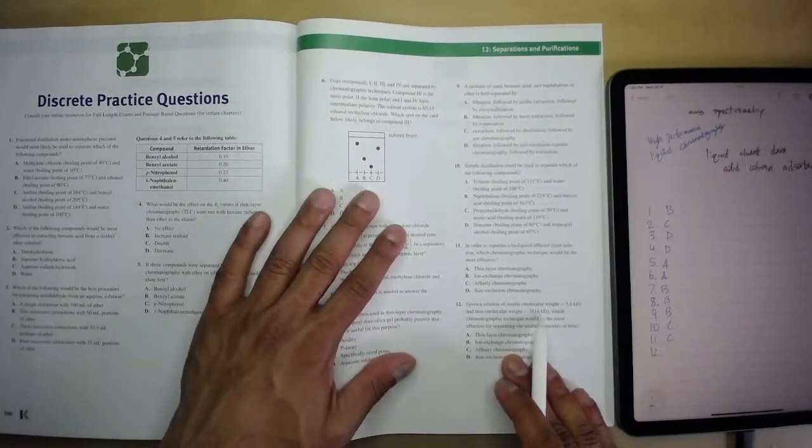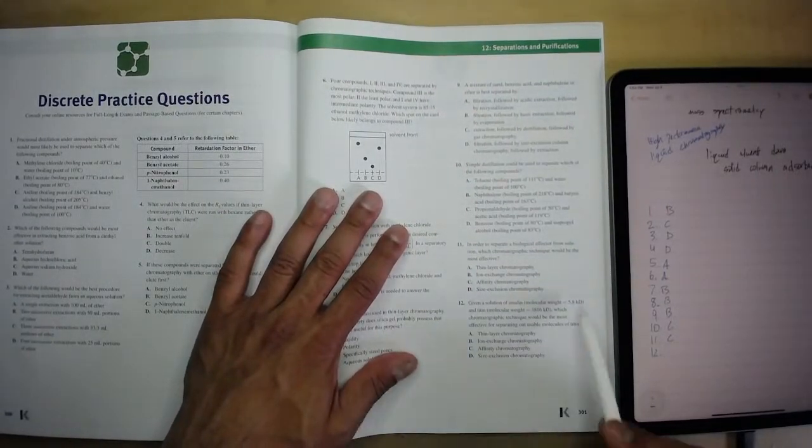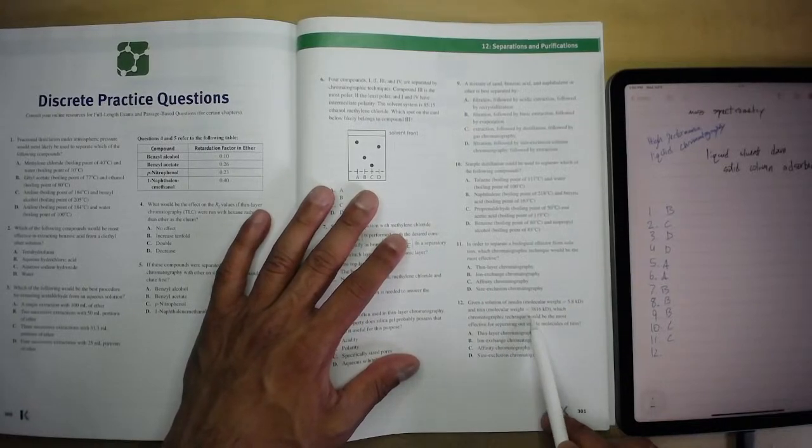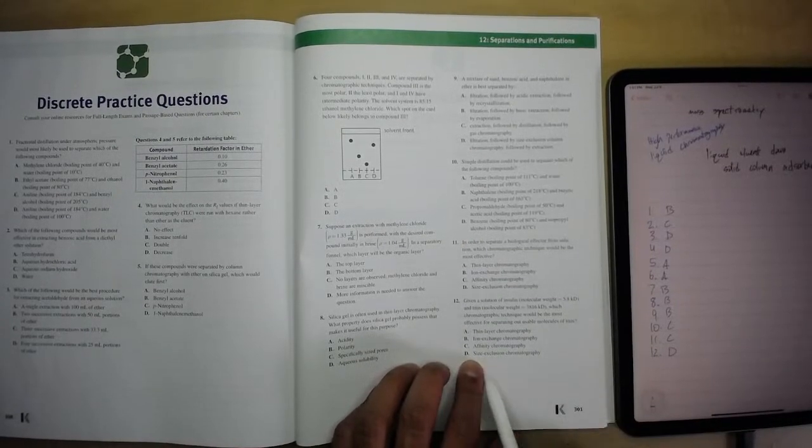12. Given a solution of insulin with a molecular weight of 5.8 and titin with a molecular weight of 3,816, which chromatographic technique would be the most effective for separating out usable molecules of titin? Thin layer, ion exchange, affinity, or size exclusion chromatography? Let's go with size exclusion since they have such a difference in molecular weight.